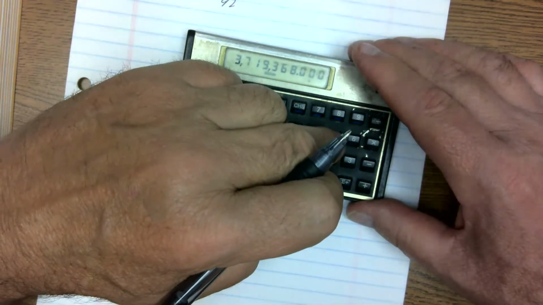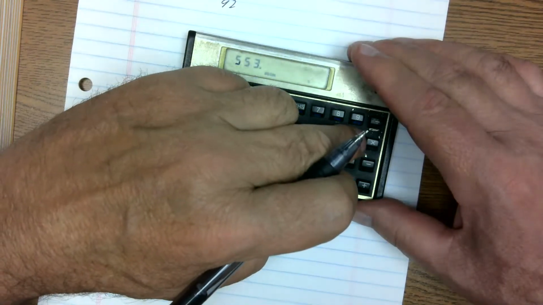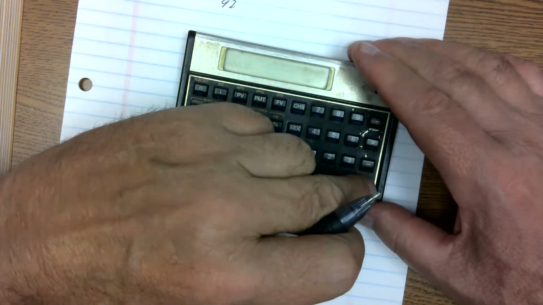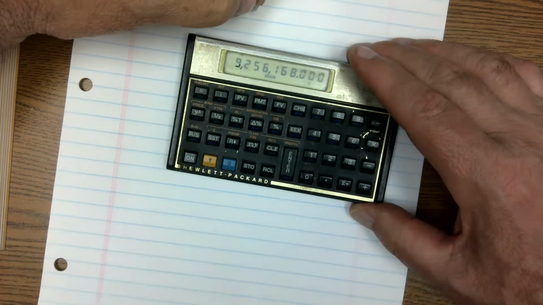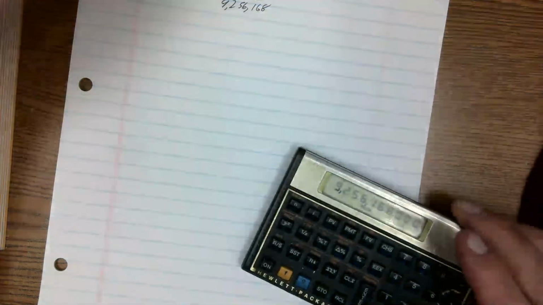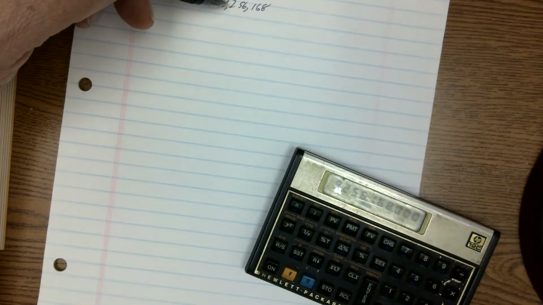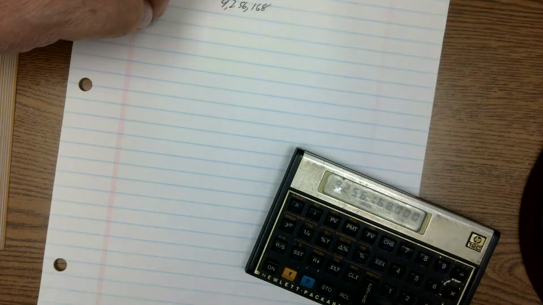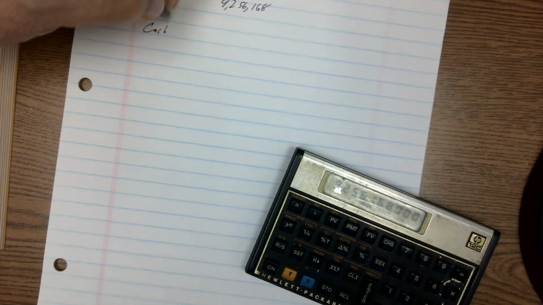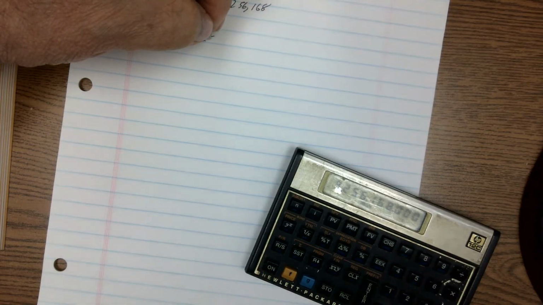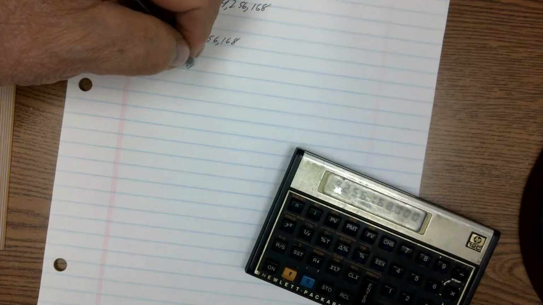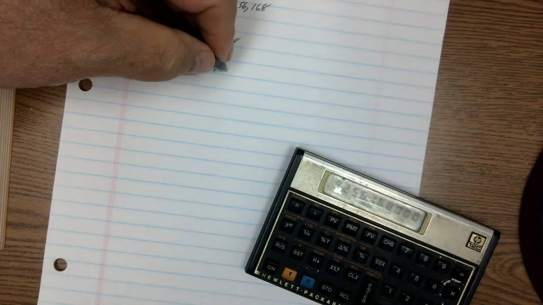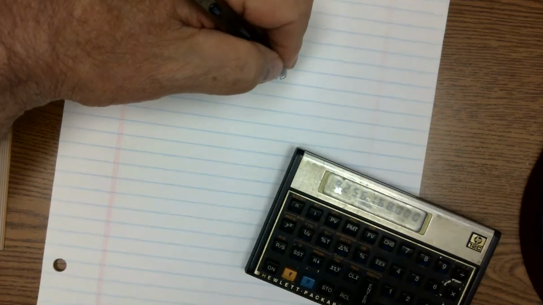3,719,368 enter. 5,536,800 plus get 9,256,168. All right, but at the end of 10 years, I'm going to pay them $10 million. So I'm issuing this bond at a discount. So my entry will be cash 9,256,168. I'm going to have bonds payable for 10 million.